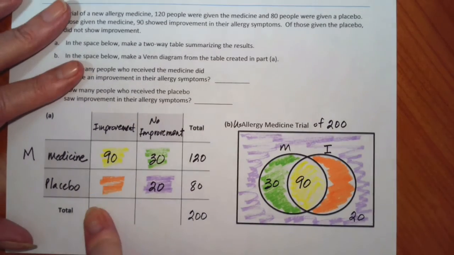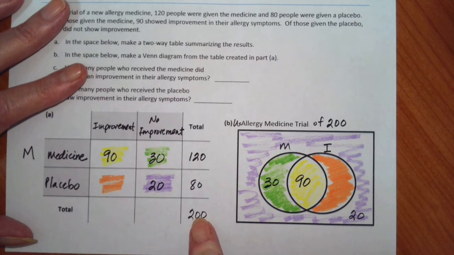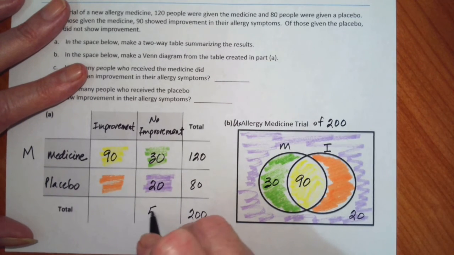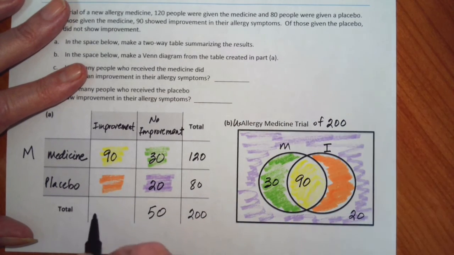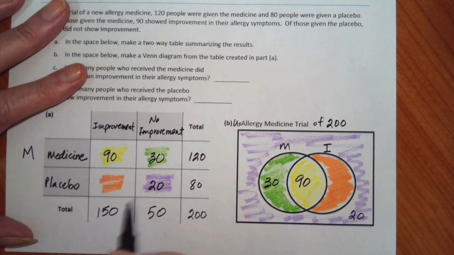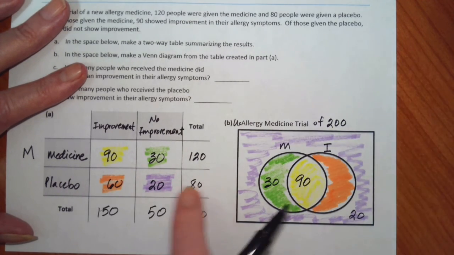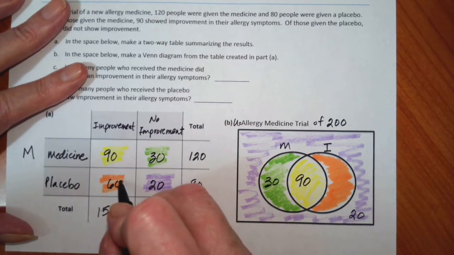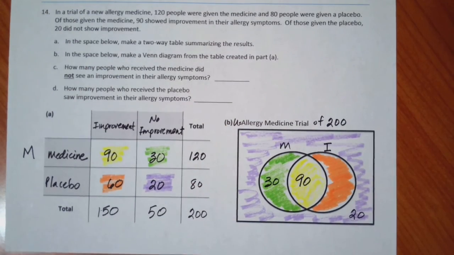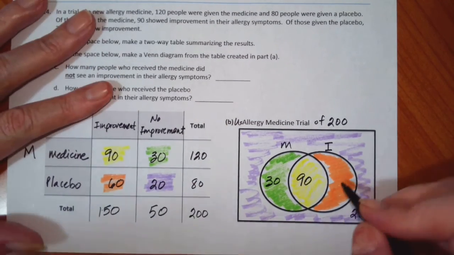Okay, so I'm going to have to back into this. So if I know this is 200, 30 plus 20 gives me 50. 200 minus 50 gives me 150 here. And 150 minus 90 gives me 60. Or I could have done 80 minus 20 gives me 60. It doesn't matter, but it's really good to go back and check on things both directions.